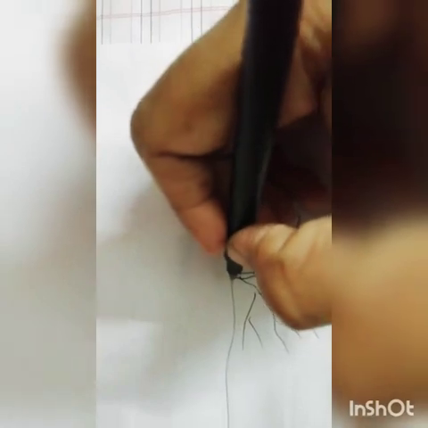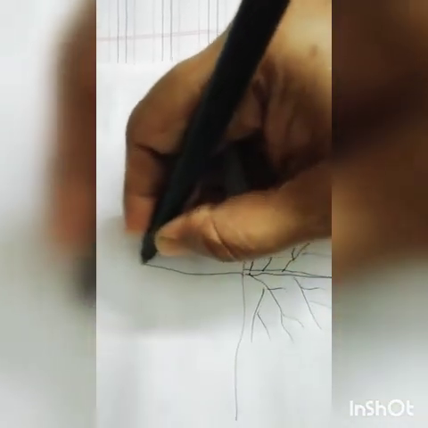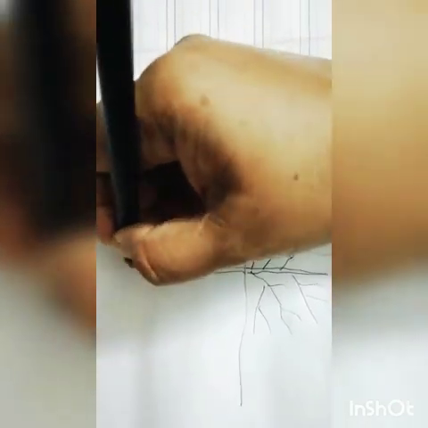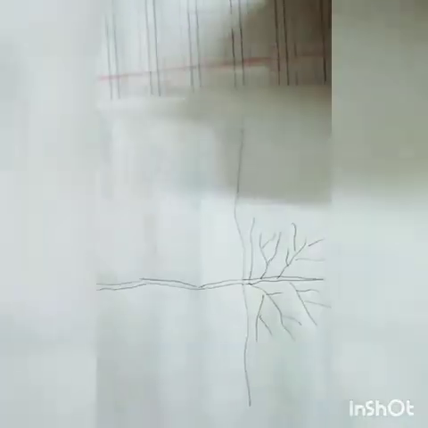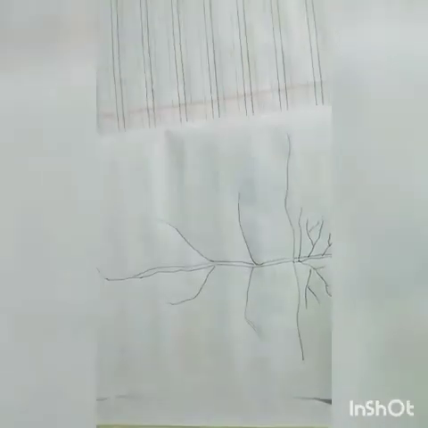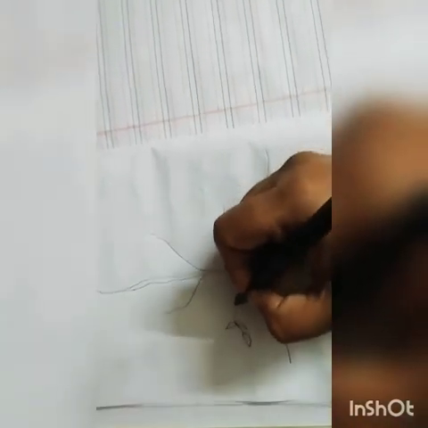And then we are going to make the stem of the plant. Just do like this. Slightly. Okay? And then, okay? So we'll take small. Is the structure clear for everybody? And then make leaves. Just leaves like this.